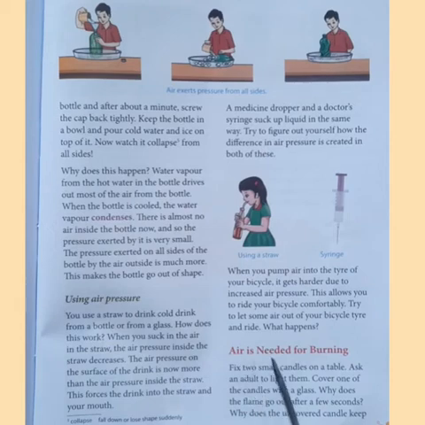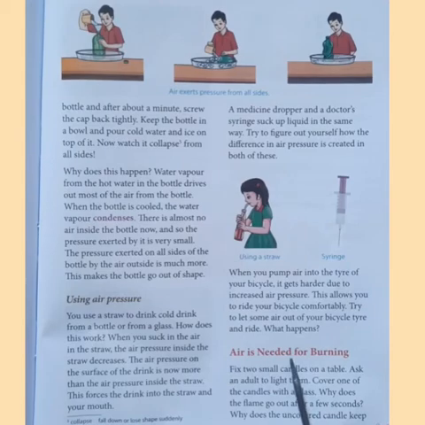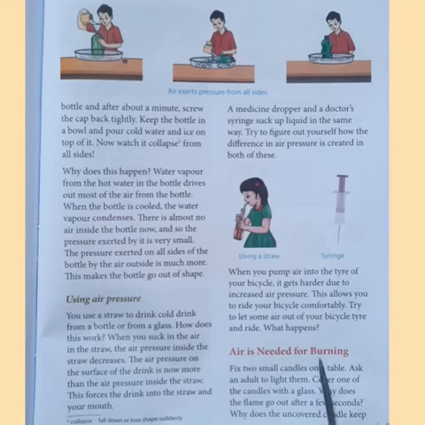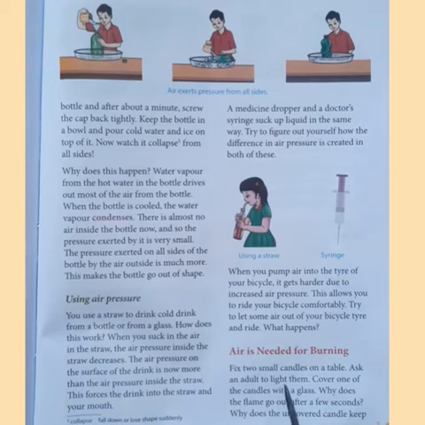Next, air is needed for burning. For the process of combustion, air is required. Combustion means burning. For anything to burn, air is very important. For this, we have an example given here. We have to take a candle and fix it on a table. Then we have to light the candle and cover the candle with a glass.